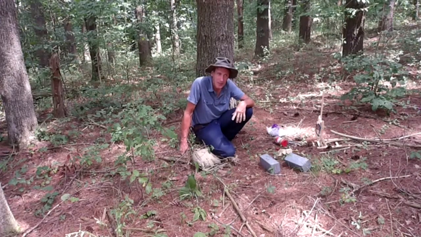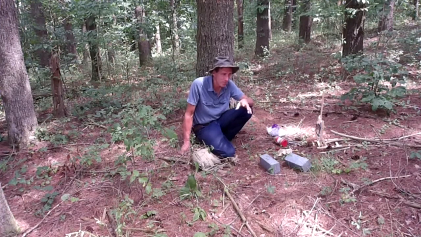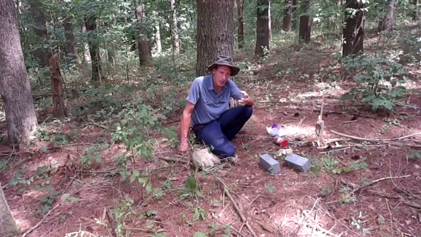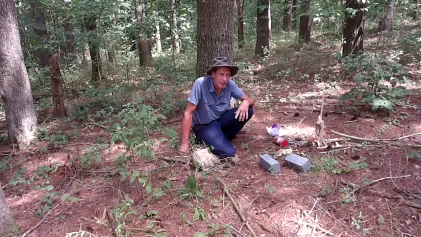But it does give you a pretty easy way to get an estimate. It's not an exact count. There's a lot of variation, but it'll give you an idea for comparative purposes. It gives you some idea of what the number is likely to be.